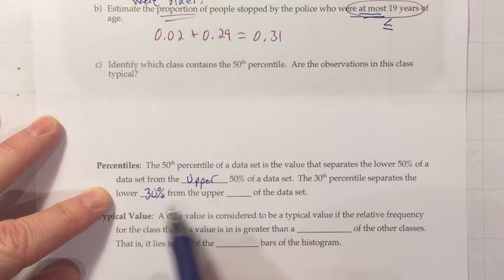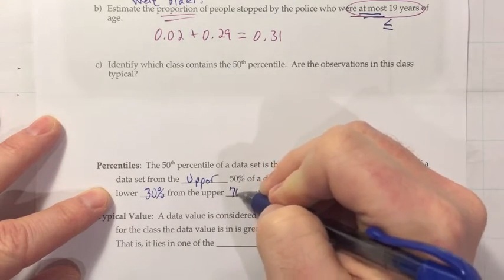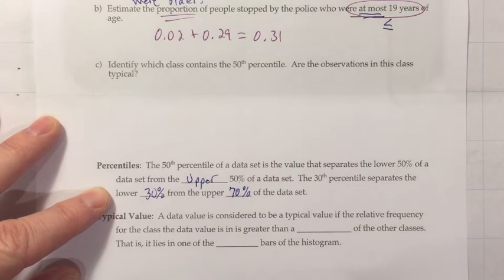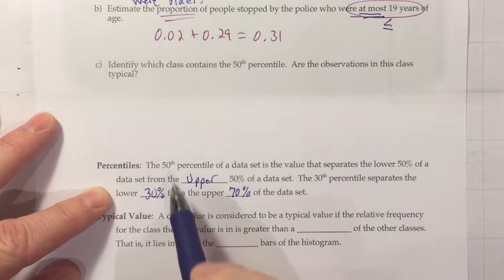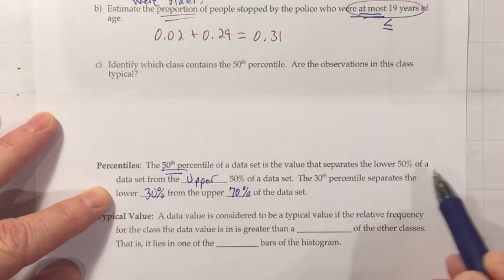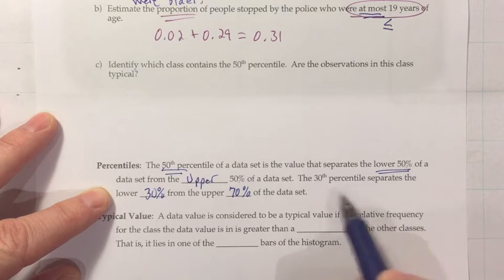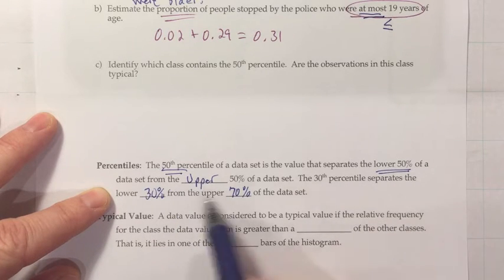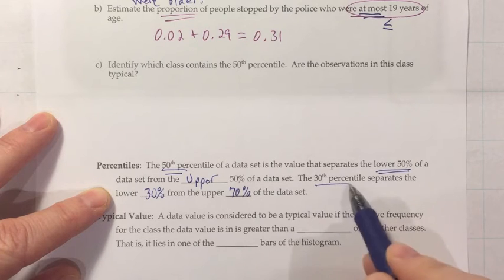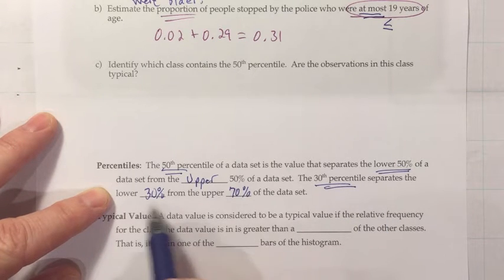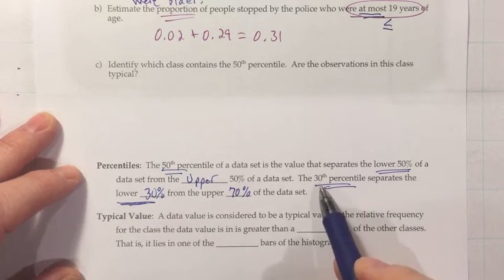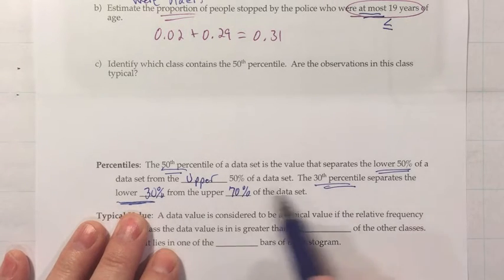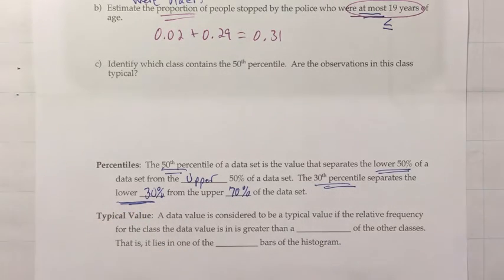If there's 30% below, then there would be 70% above, so that upper 70% would be the other part. So the number on the percentile is always the percent that's lower. You can't tell with 50th because it's 50 on both sides, but with the 30th percentile, the 30% was the lower part. And that's always the case, that the lower percentage will match the number on the percentile.